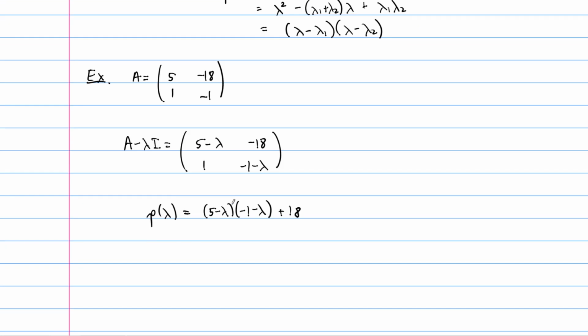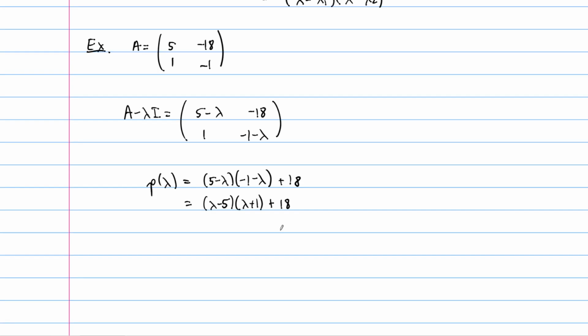And then we can just work this out. This is lambda squared minus 4 lambda minus 5 plus 18, or lambda squared minus 4 lambda plus 13.